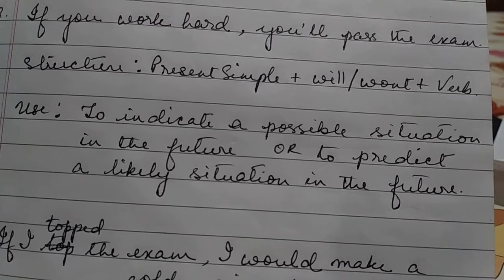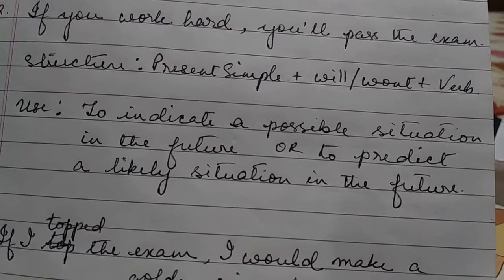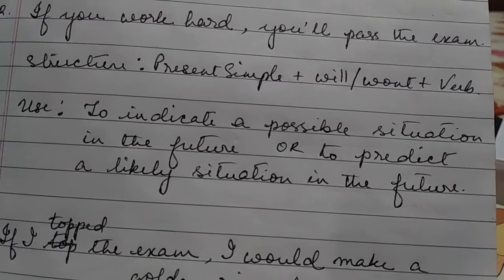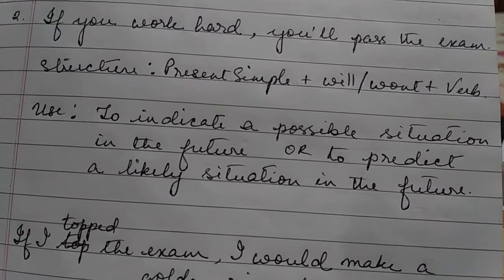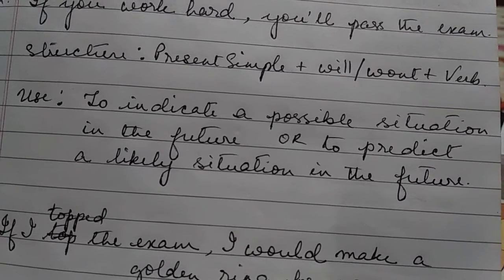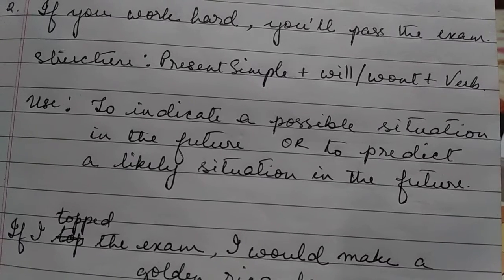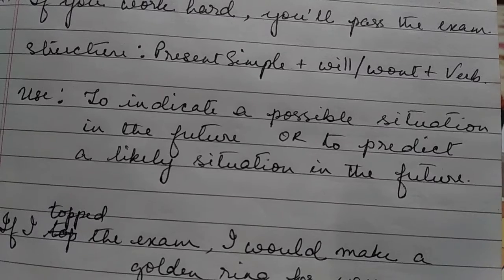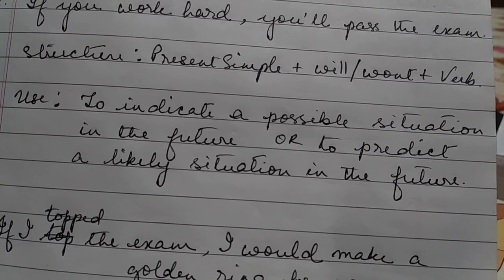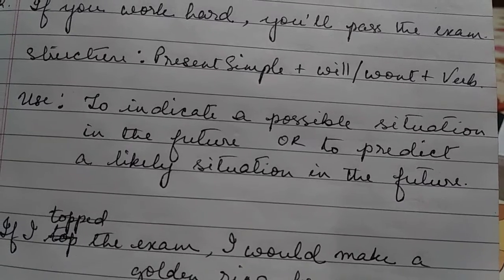You will pass the exam. Will plus pass, V verb. So this is the structure of the second type of sentences with if clause. And when do we use this? We use this structure, present simple plus will or won't with verb, to indicate a possible situation in the future or to predict a likely situation in the future.